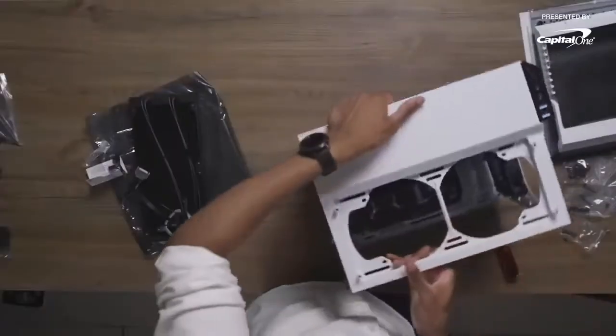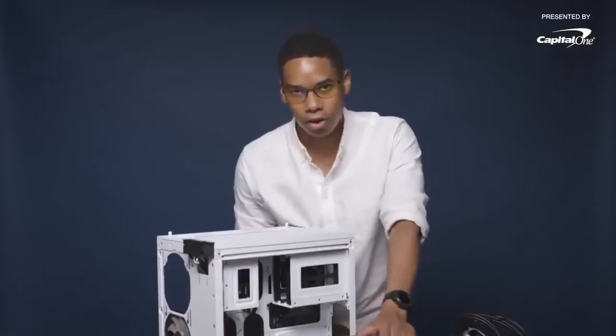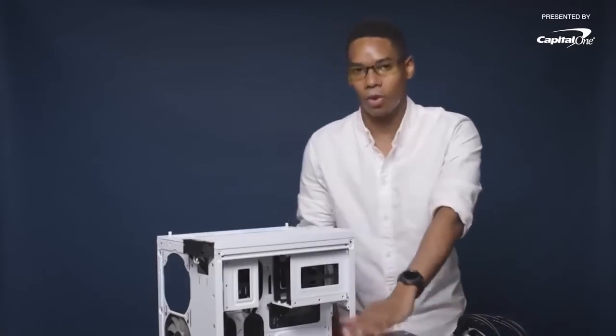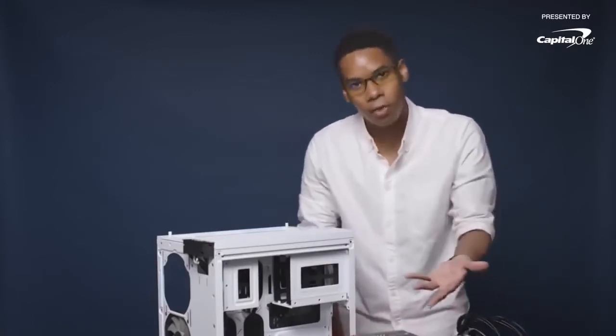Power supply time. I chose Corsair's 850 watt power supply because I need enough headroom for ray tracing GPUs when they come out, and I don't want to have to upgrade it again.